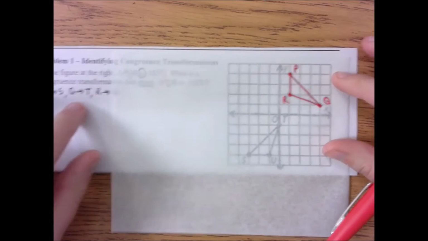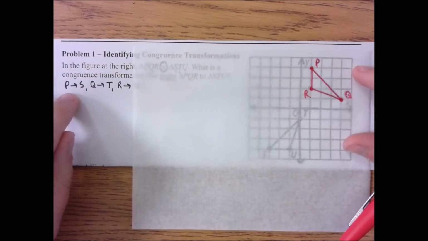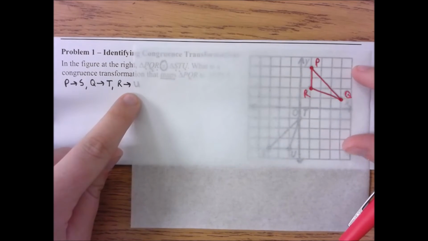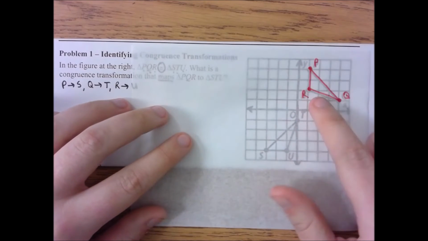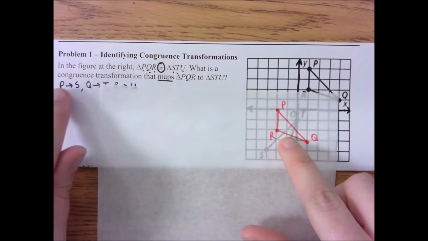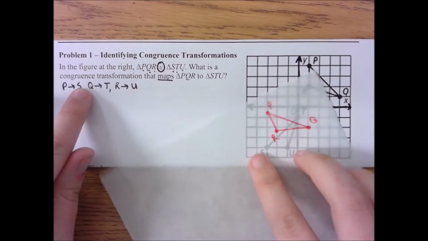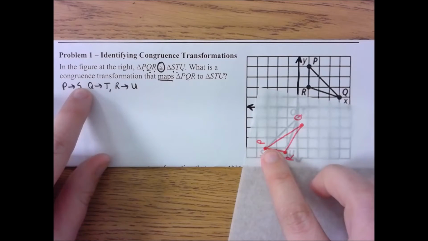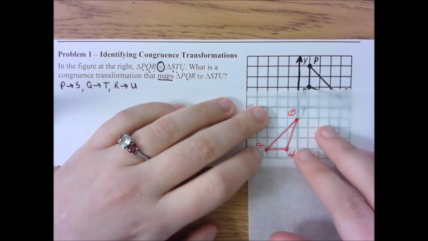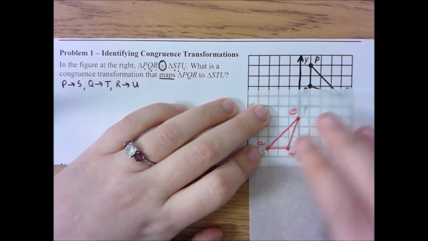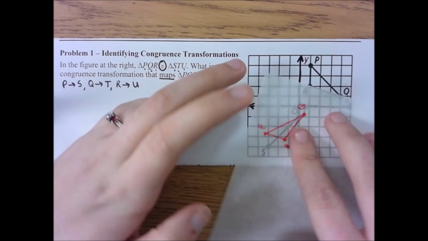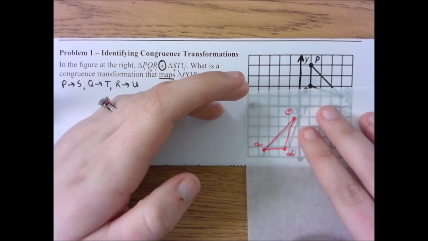And again, something we noticed, vertex P is going to go to vertex S, Q goes to T, R goes to U. So what we need to do is figure out how we are going to get this thing over here on this triangle appropriately. So we're going to try to get P to S, R to U, and Q to T. Perfect. So notice they lined up right without having to flip the paper. That means we're not going to have a reflection. So that's nice. But we did turn our paper, which means we're probably going to have a rotation.